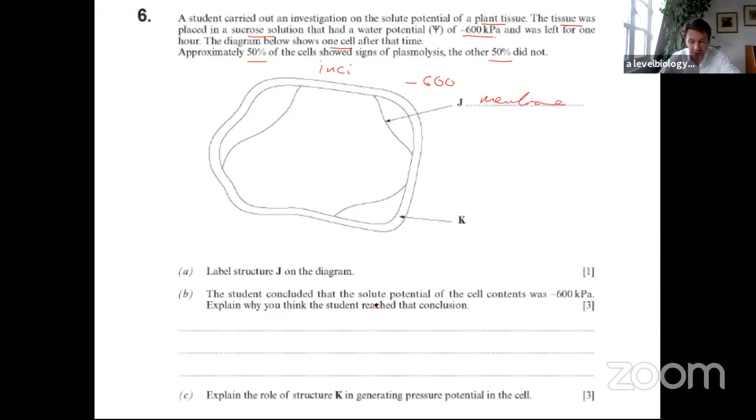The student concluded that the solute potential of the cell was -600. Explain why you think the student reached that conclusion. The whole point here is that at incipient plasmolysis, psi p will equal 0 because half the cells are plasmolysed and half the cells are not. So psi s of the cytoplasm will equal the solute potential of the external solution. Explain the role of structure K in generating pressure potential in the cell. Structure K is the cell wall. The role of K is that it has a tensile strength, so it pushes back onto the cell cytoplasm.